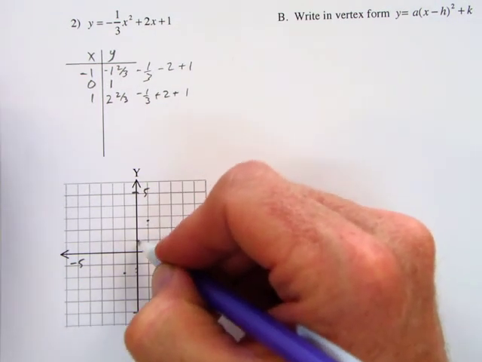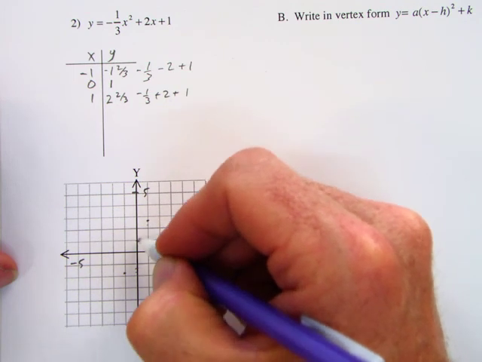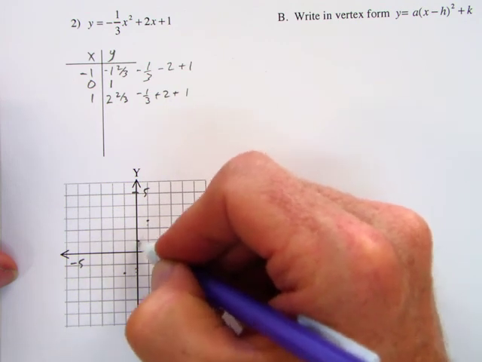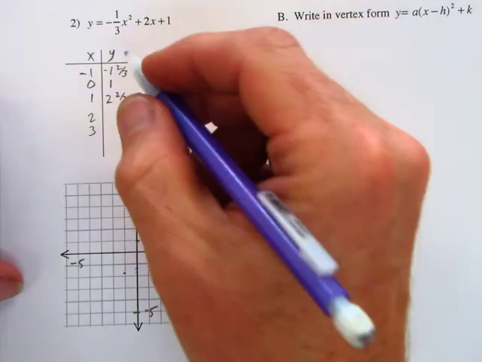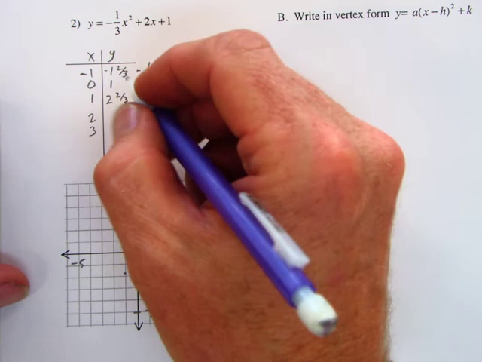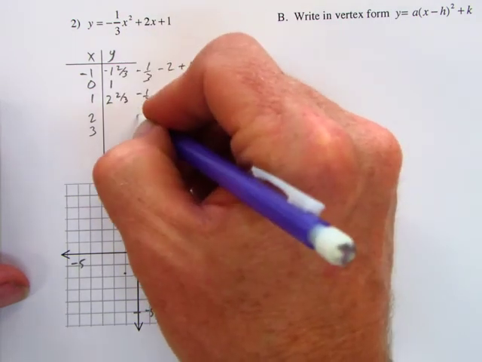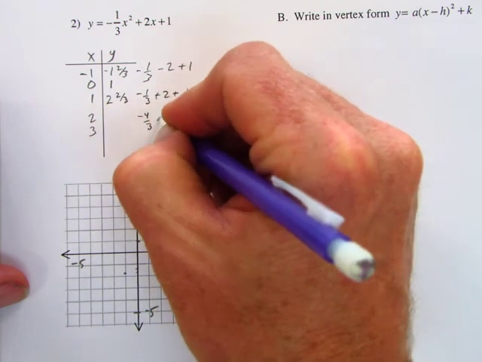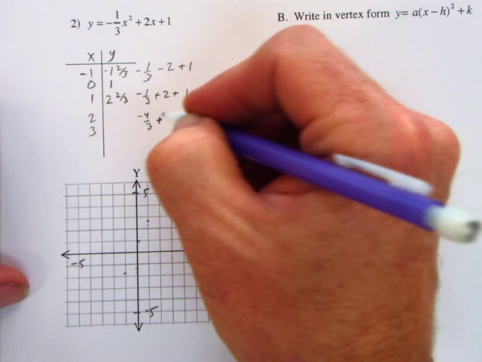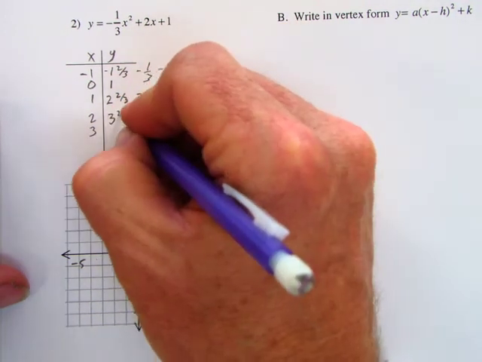How close are these? These are about 1 2/3, not about, exactly 1 2/3 apart. These are 2 2/3 apart. So it seems like we're getting closer to the right. So let's plug in some positive numbers. If I plug in 2 first, 2 squared would be 4 times negative 1/3, negative 4/3, plus 4 plus 1. So 5 minus 1 1/3, 5 minus 1 is 4, minus another third would be 3 2/3.